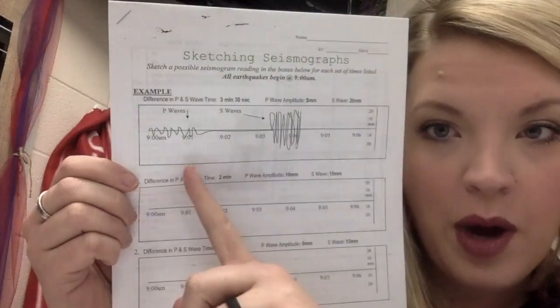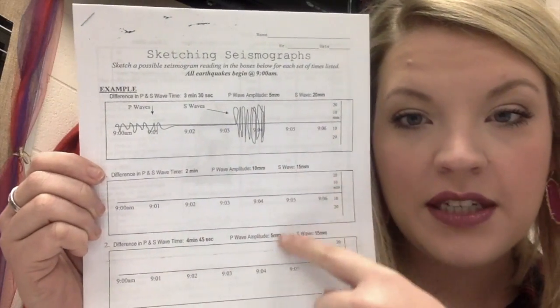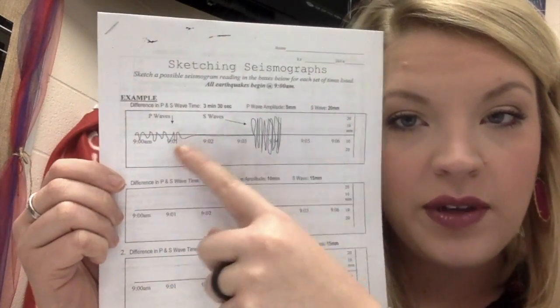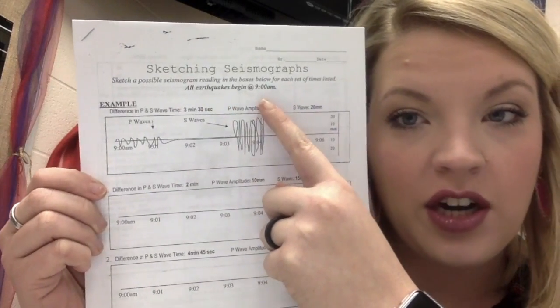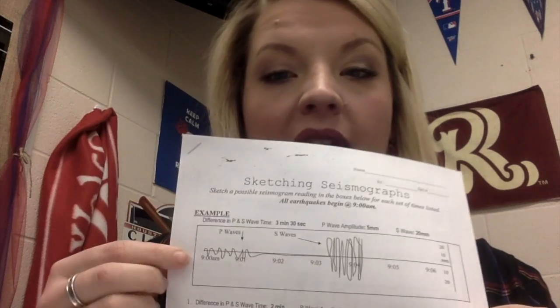So on your packet that's going to be passed out today, there's going to be these bars. And on the bars, so I'm erasing all that, it's going to look just like this. And on these bars, each one of these is a seismograph. And it tells you at the top that all the earthquakes are going to start at 9 o'clock. So for your time spot, all of your waves are going to start right there at 9 o'clock.